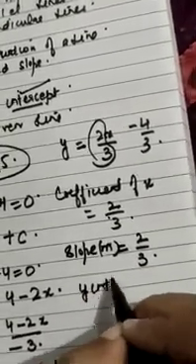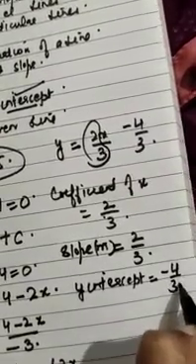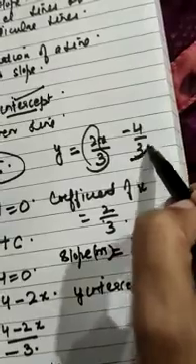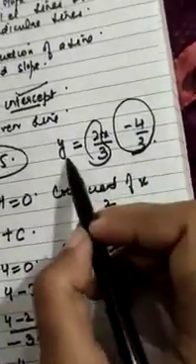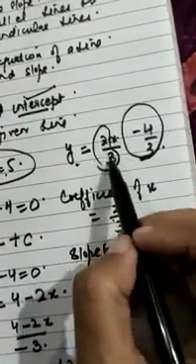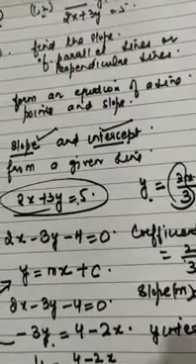And its y intercept is equal to minus 4 by 3. So the constant value will be the intercept and the coefficient of x will be the slope. So in this way you can find the slope and intercept by using the given equation of a line by converting the equation into slope intercept form, right?